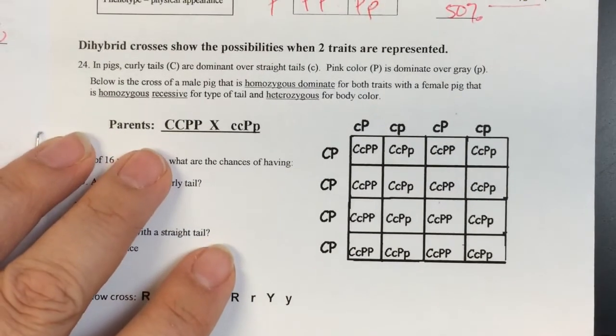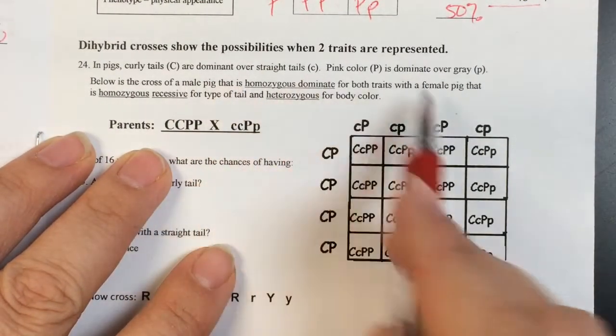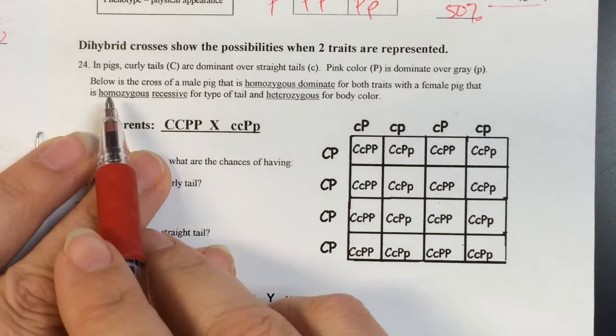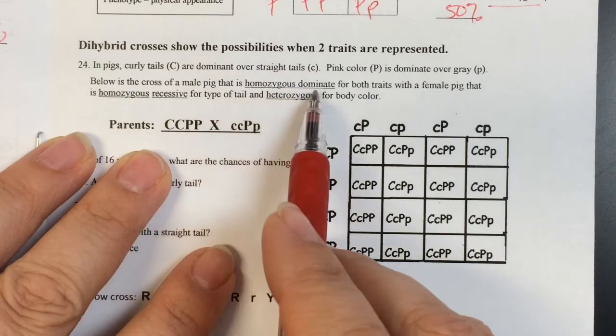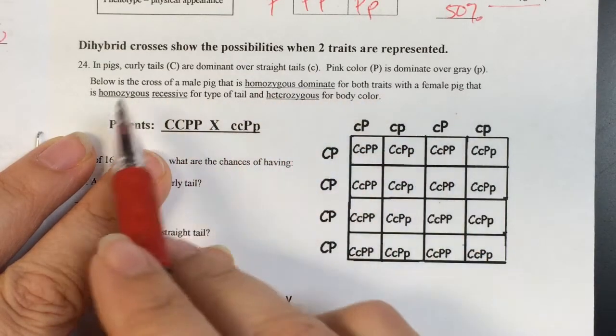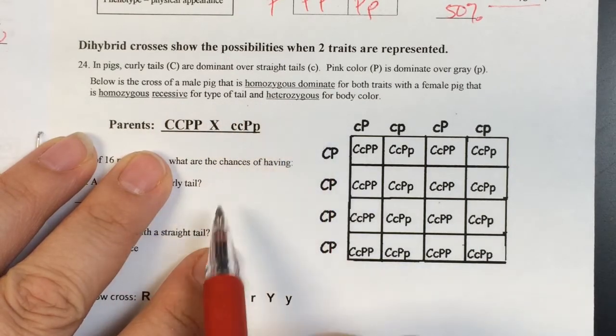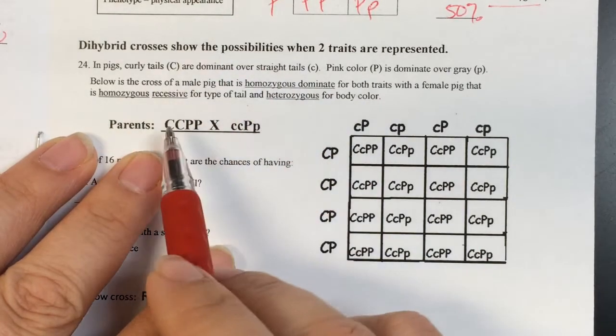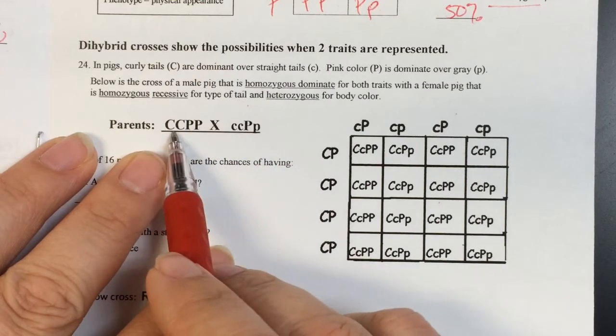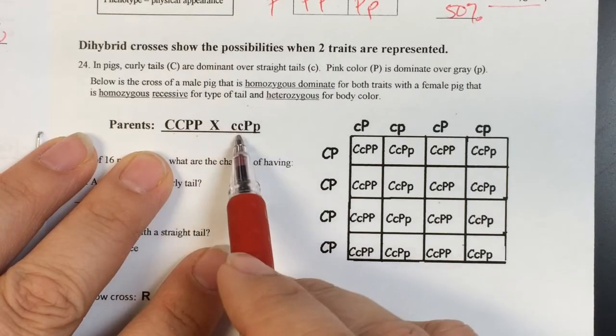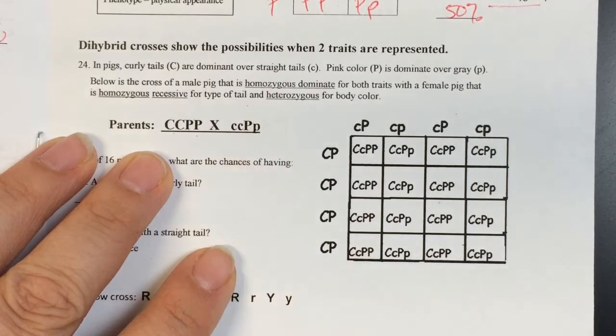Dihybrid. In pigs, curly tail is dominant over straight tails. Pink is dominant over gray. Below is a cross of a male pig that is homozygous dominant for both traits with a female pig that is homozygous recessive for a type of tail and heterozygous for body color. And so if you can't understand that, the nice thing is they gave it to you here. So homozygous dominant, homozygous recessive, and heterozygous.